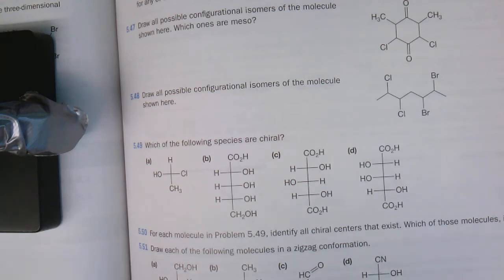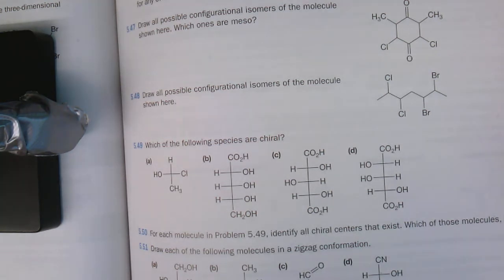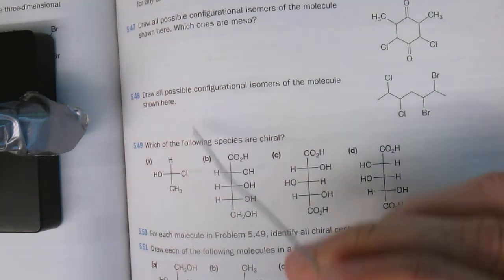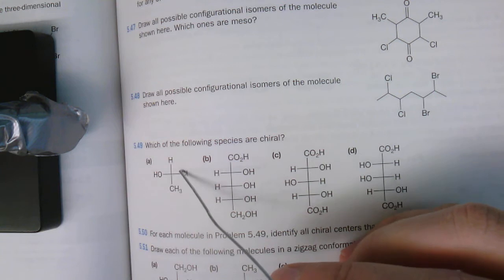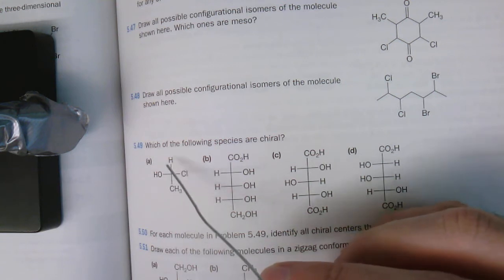Okay, let's figure out which species are chiral and which ones are not chiral. So on A, we have this carbon in the center of this plus sign, and then we have 4 different things attached to it. So 1, 2, 3, 4. Those are all unique groups. So that one's definitely chiral.